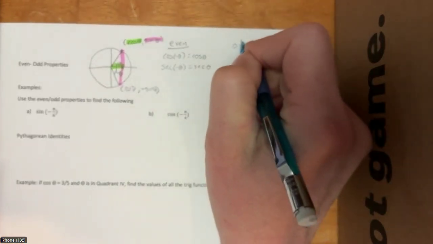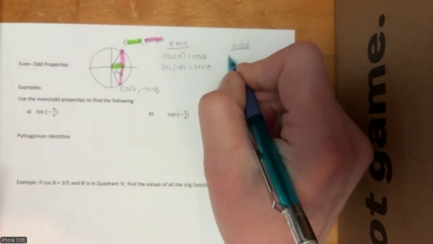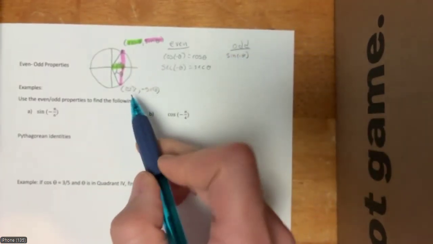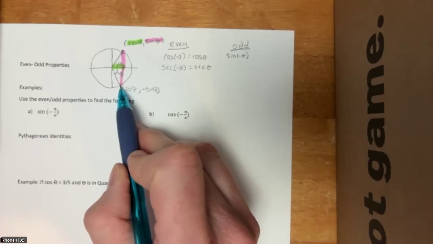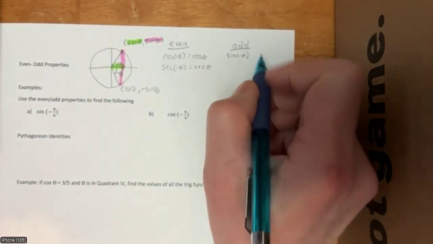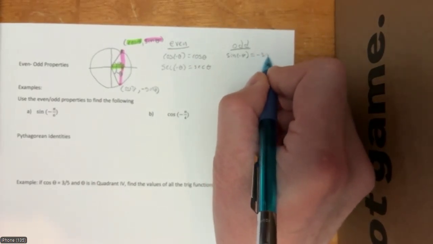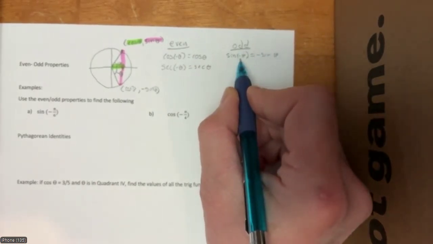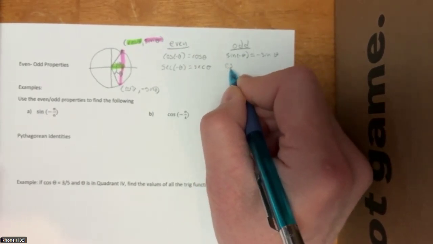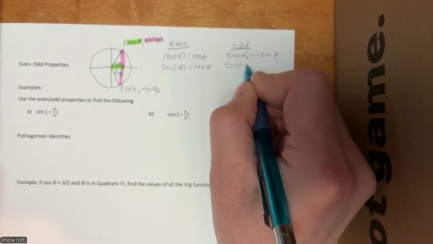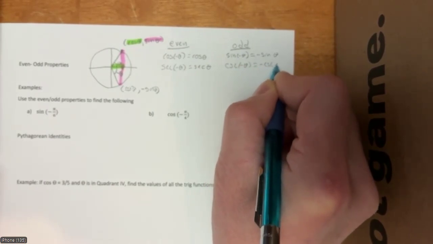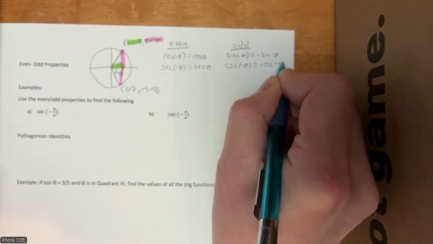We have one that has an odd property. So notice that sine of negative theta. So this is sine of negative theta. The length is the same, but the sign is opposite sine of theta. So it's equal to negative sine of theta. That's an odd property. And the reciprocal of sine will also have that property, so cosecant of negative theta is also equal to negative cosecant of theta.